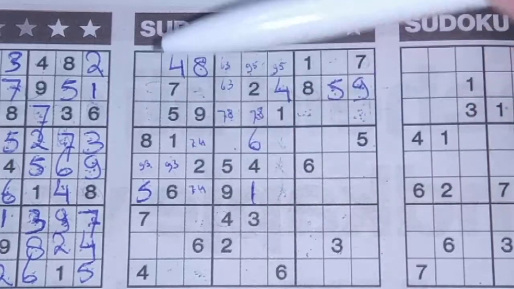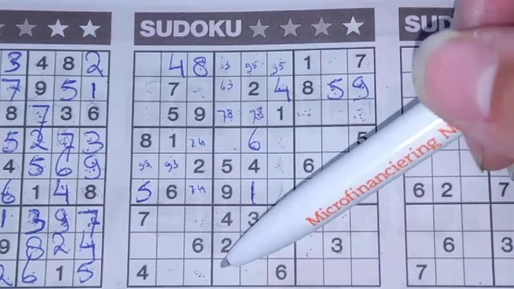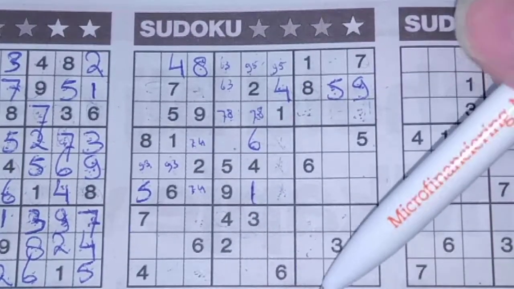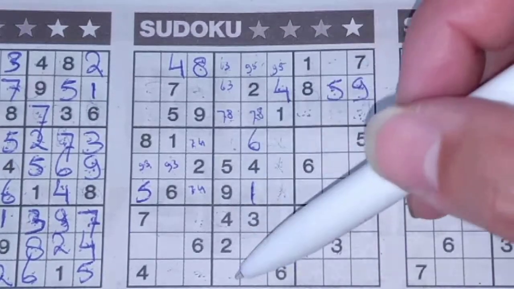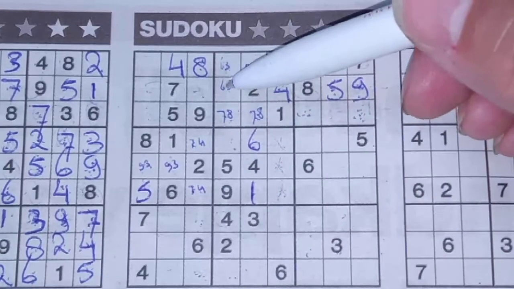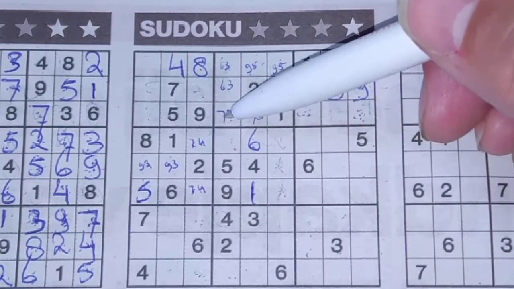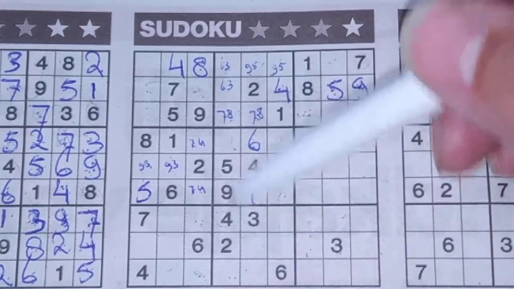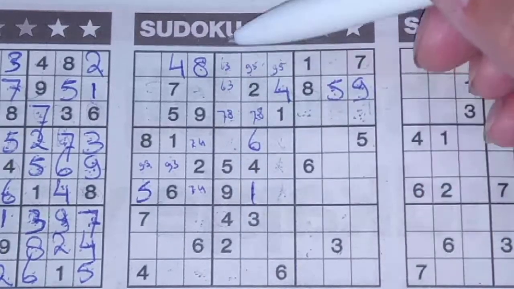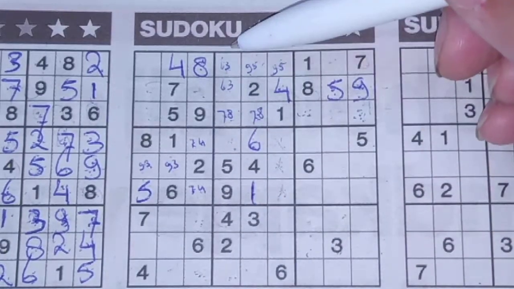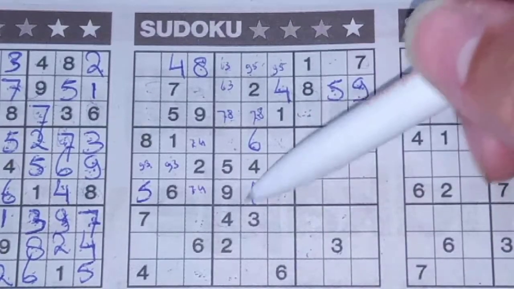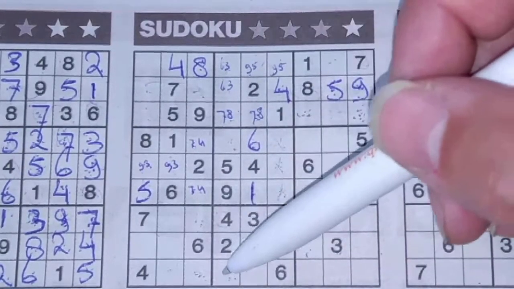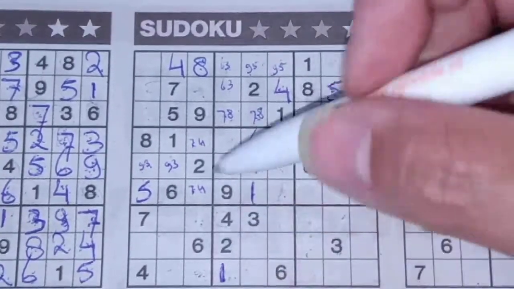7, 4. How about these 3 numbers with 6, 3? So 7, 8 and a 1 is missing in this column. Oh, I see here 1 in this column, 1 in the middle column. So in the column next, the only place for the 1 should be here.